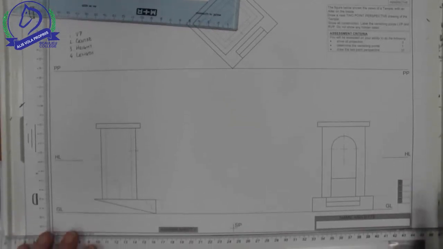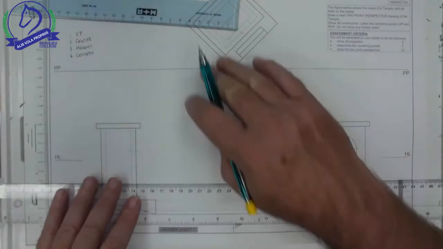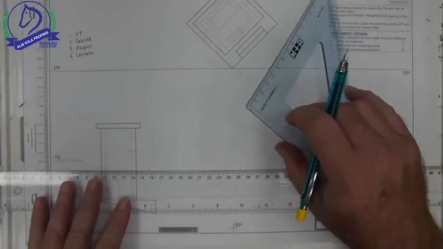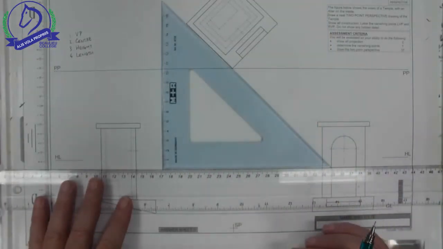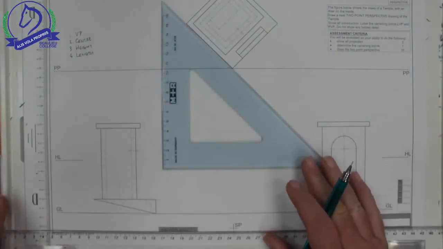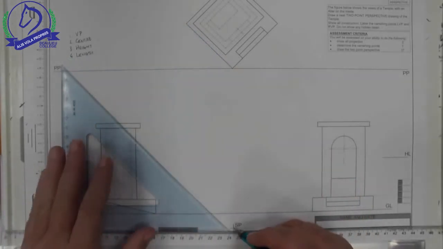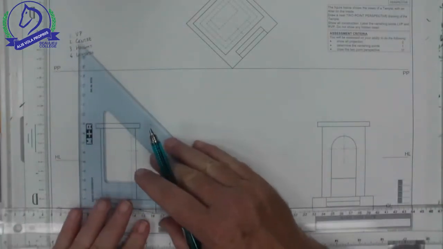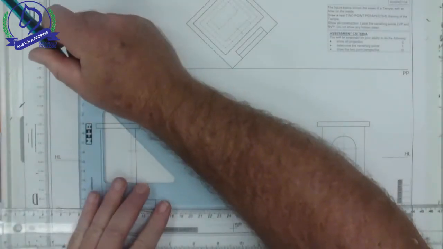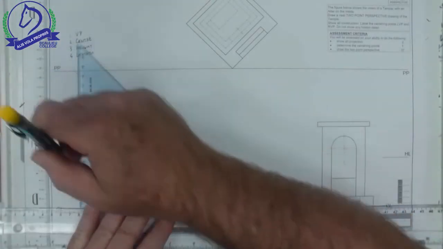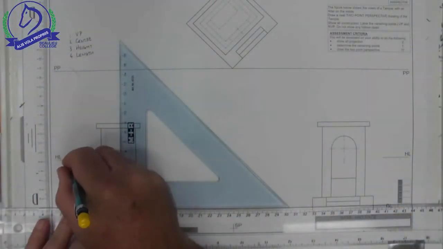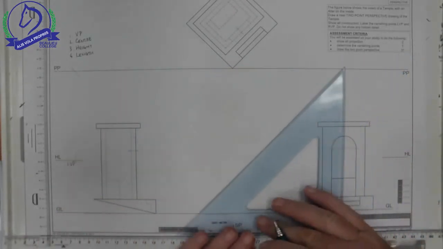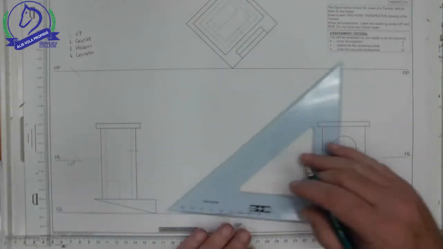Step 1, finding the vanishing points. We've got to look at the angle that we have here with our shape. We've got a 45-degree angle. So I'm taking my 45-degree set square, making a mark where it's cutting on the picture plane, projecting that down, then labeling my left vanishing point. Follow the same process on the other side, checking that's 45 degrees as well.